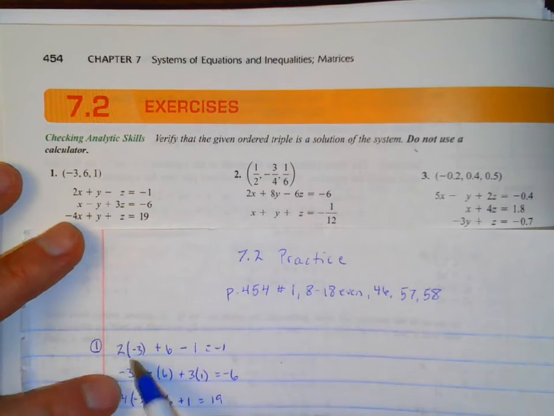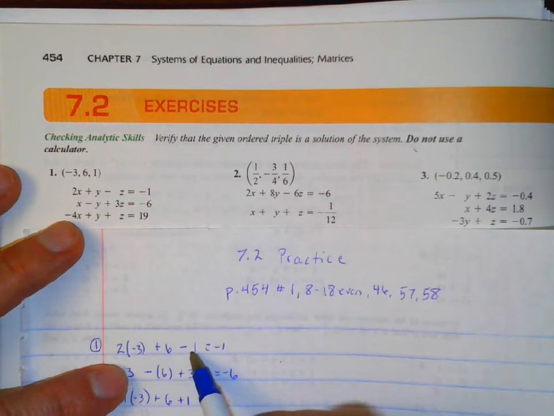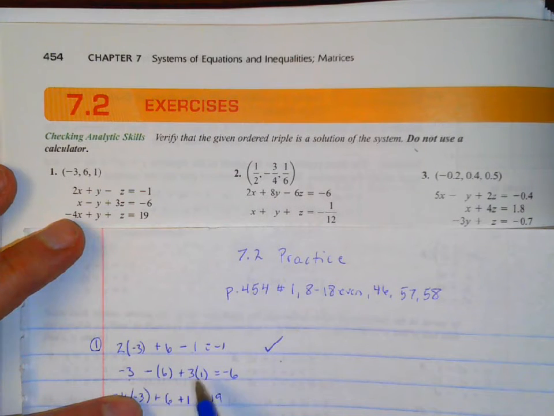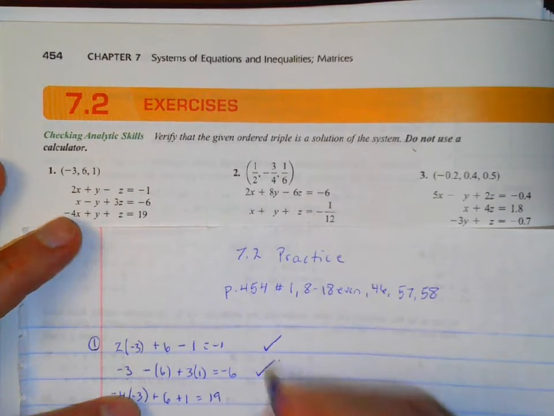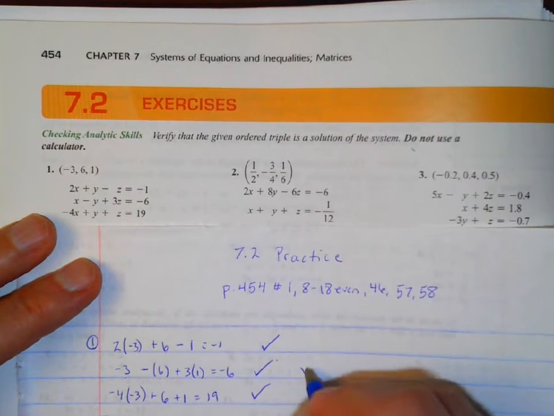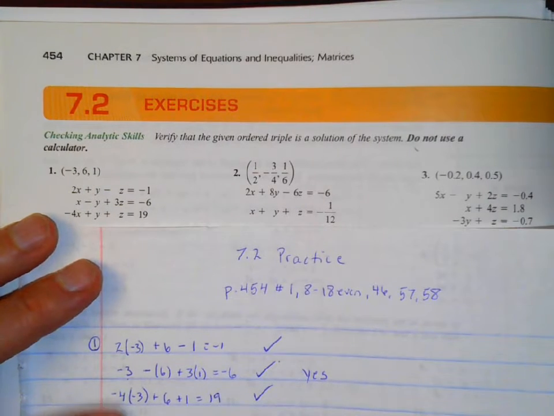So let's see if these work. -6 plus 6 is 0, -1 equals -1. Yep, that works. -9 plus that 3 gives you -6. 12 plus 6, 18 plus 1 makes 19. Yep, so yes, it works.